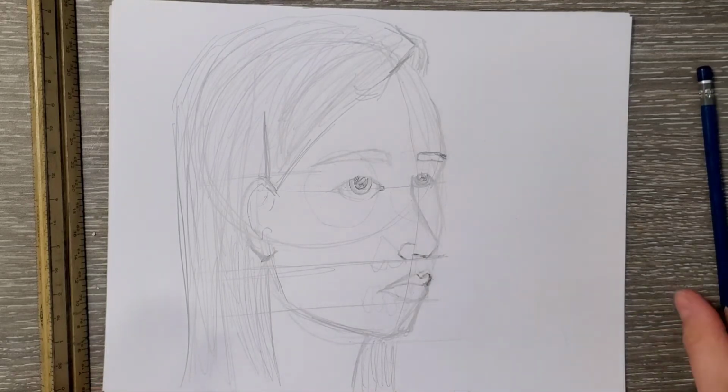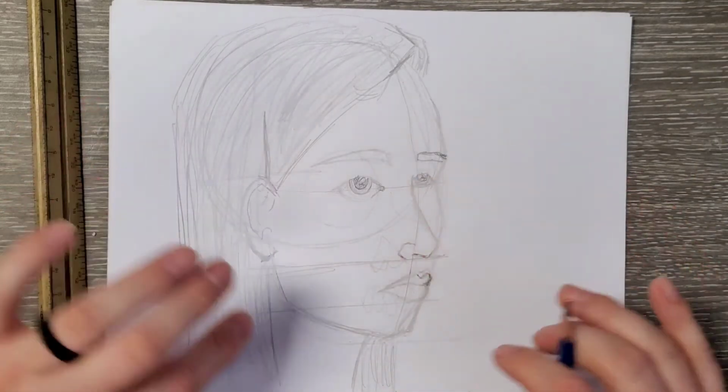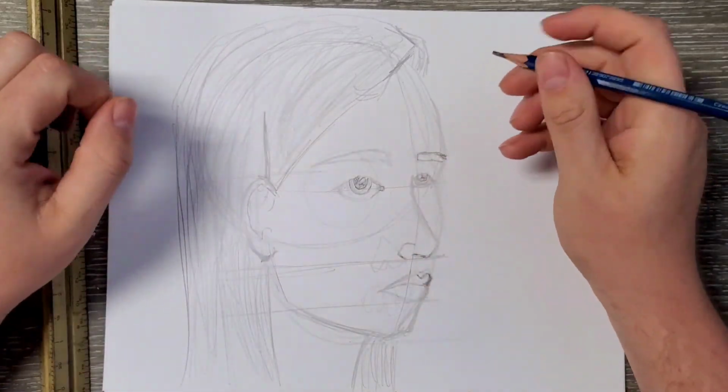All right, so let's darken this up a second. See if we can't clean some of this up. You'd be erasing a lot of this. I'm going to leave it so you can see the traces of what I've done.